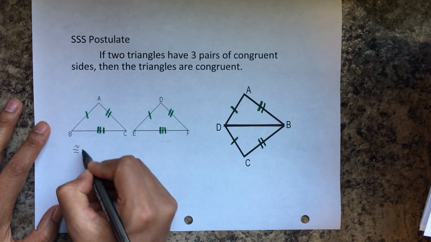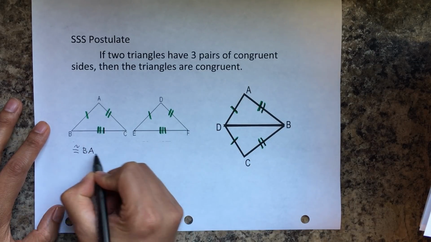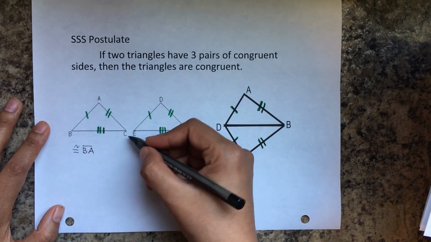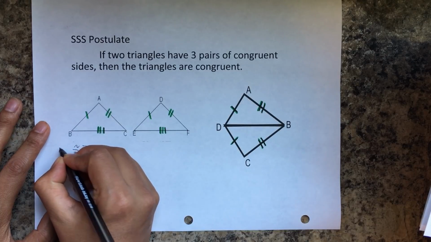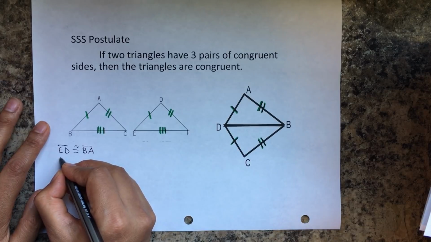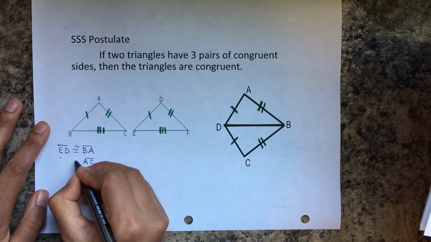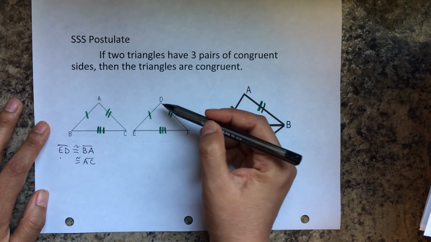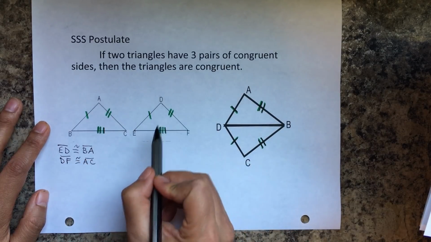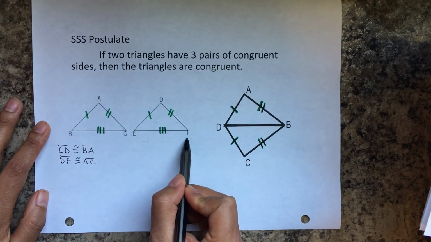Saying that if you have side BA is congruent to side ED, and you also know that AC is congruent to DF. Notice how I'm using the same order. If I'm going AC, then I have to do the same.